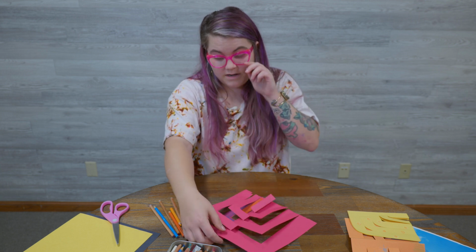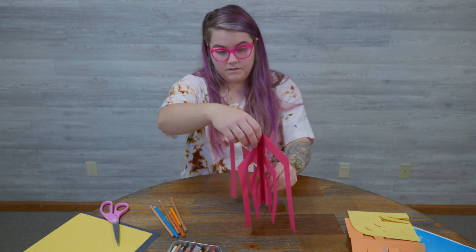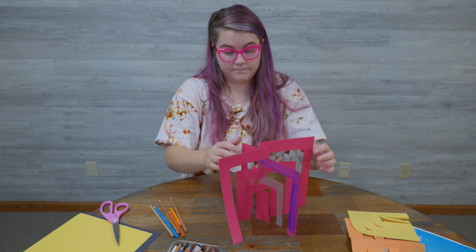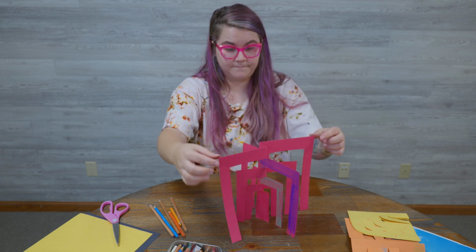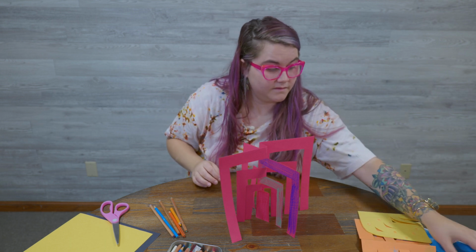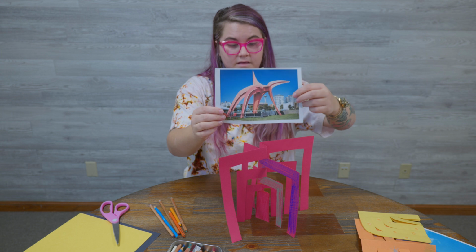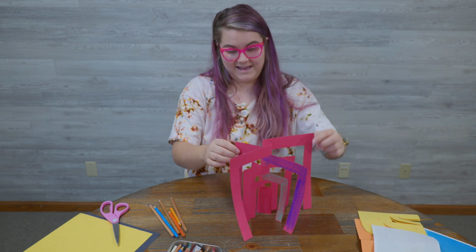All right, so now we're ready to flip it up. So here we go. So here is our pop-up sculpture. Similar to the ones that Alexander Calder would make. Yay!